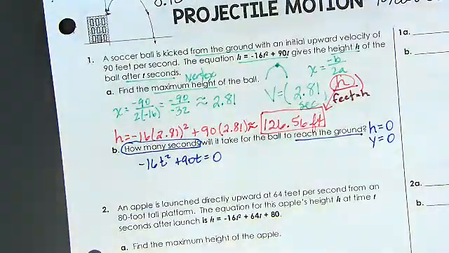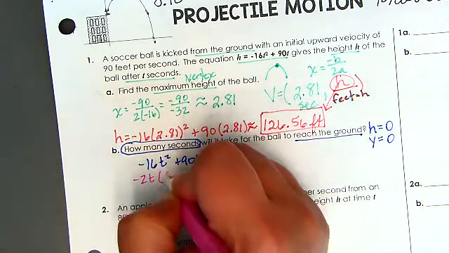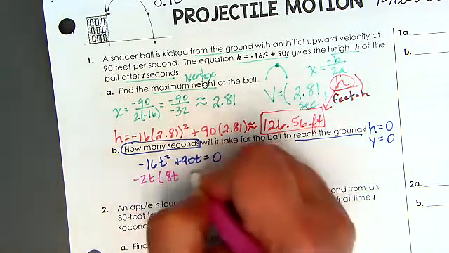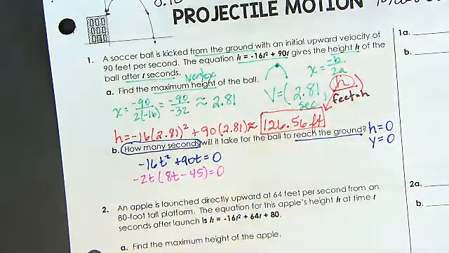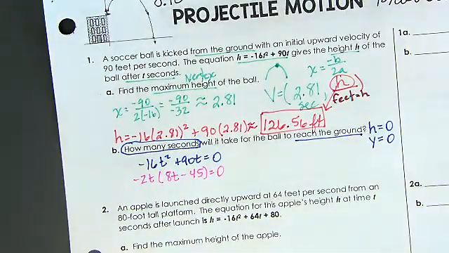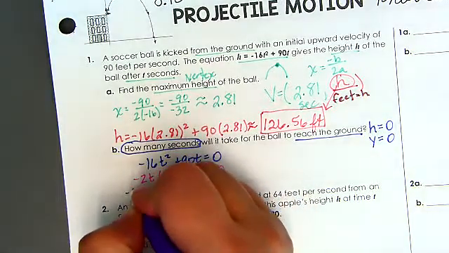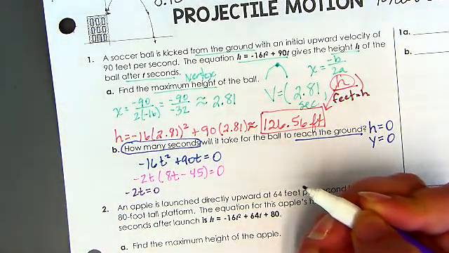Well, the first thing I got to do is, because it's just 2 terms, I'm going to look and see, is there a GCF? And there is, negative 2t. So when I take that out, I'm left with 8t minus 45 equals 0. Then I set each factor equal to 0. Well, when I do negative 2t equals 0, that is going to give me 0.